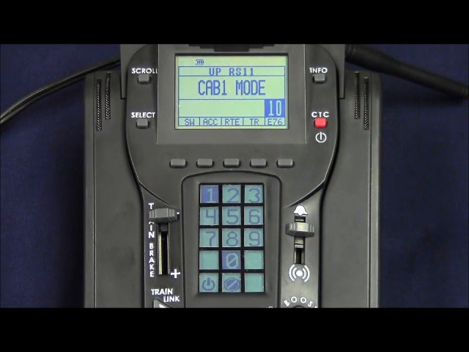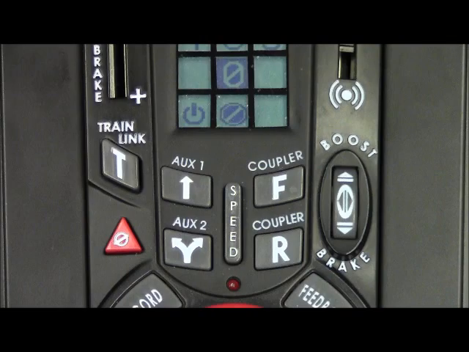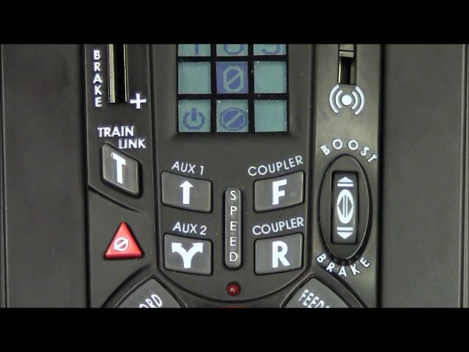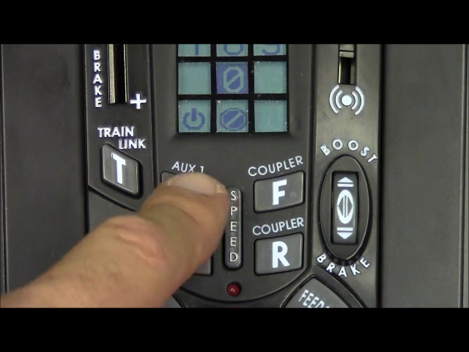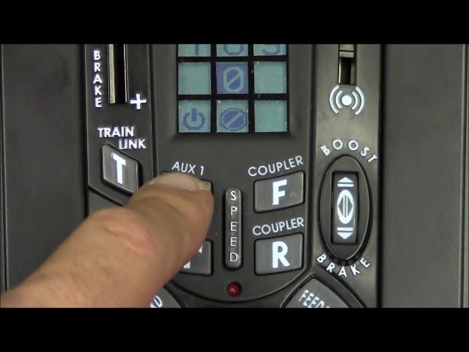Earlier in this presentation, we mentioned why it was important to select the type of locomotive you're using. Because Union Pacific RS11 number 8810 is a diesel, we want the proper icons to display on the touchpad when we access the auxiliary features. To access the auxiliary features, you simply press the AUX1 key. The AUX1 key on your remote is conveniently located right below the touchpad, and it is appropriately labeled AUX1. Simply press AUX1 one time.